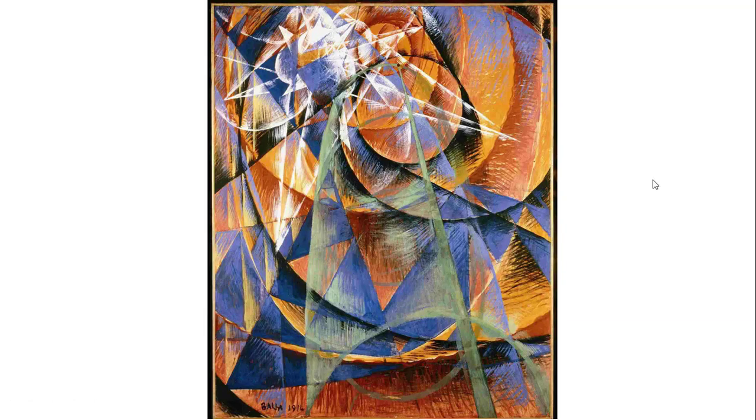High intensity, right? A lot of straight blues, straight oranges, very little mixing going on here. Okay, so high intensity, low intensity refers to the purity of a color.